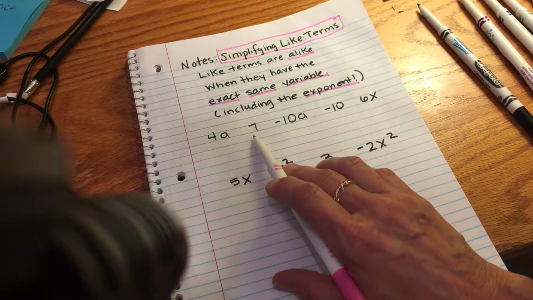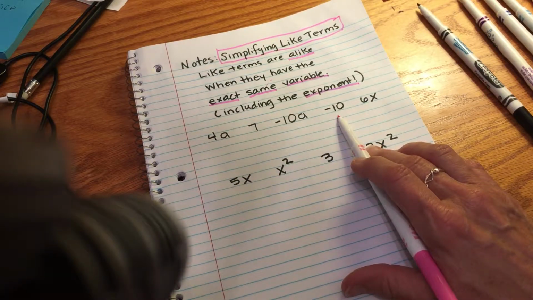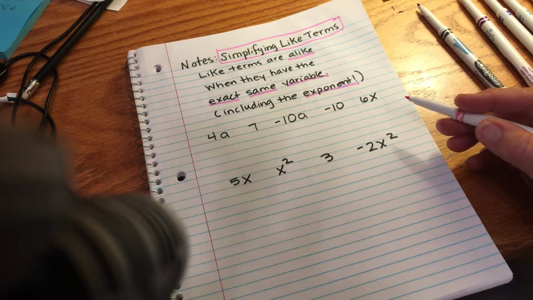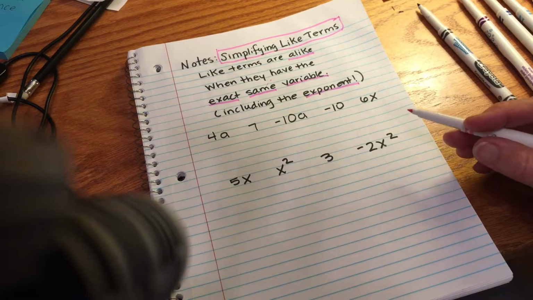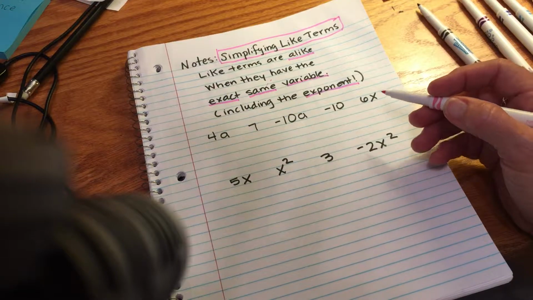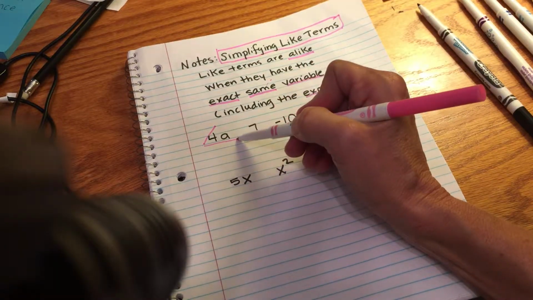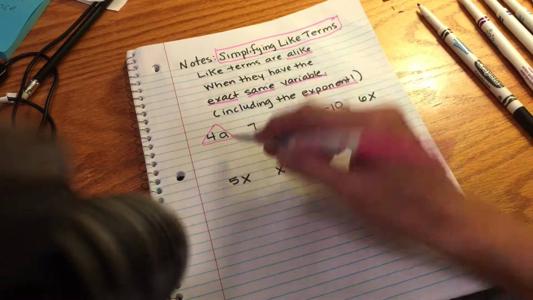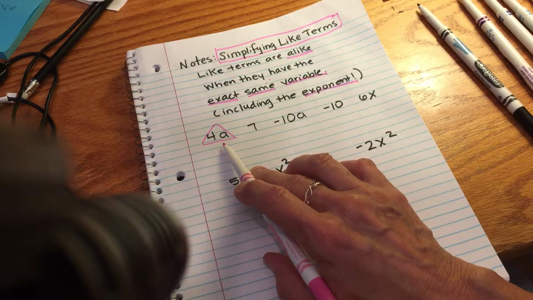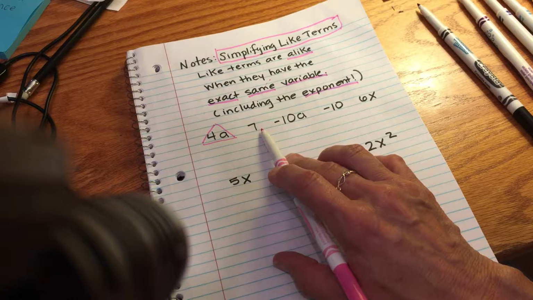4a is a term, 7 is a term, negative 10a is a term, and negative 10 is a term, and 6x is a term. Let's look at the ones that are alike. I use symbols around terms to help me figure that out. So let's start with 4a. I'm going to put a little triangle around 4a. 7 is not like 4a because 7 doesn't have an a, so it's not like it.